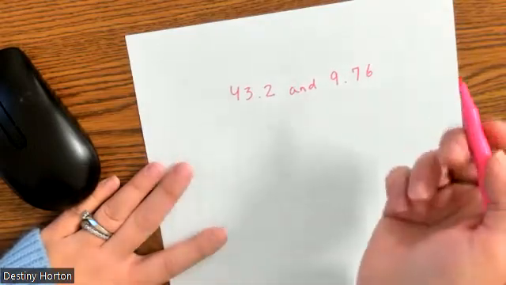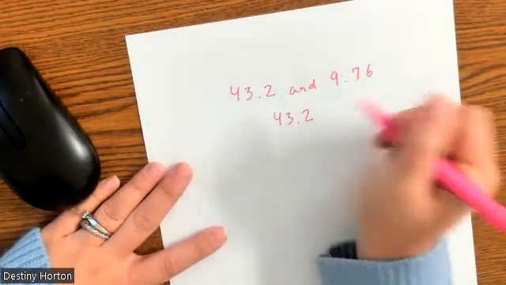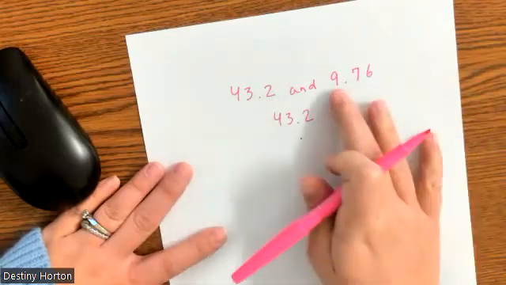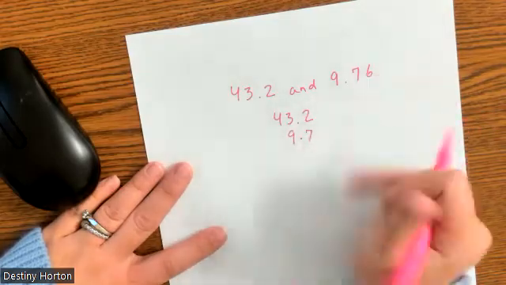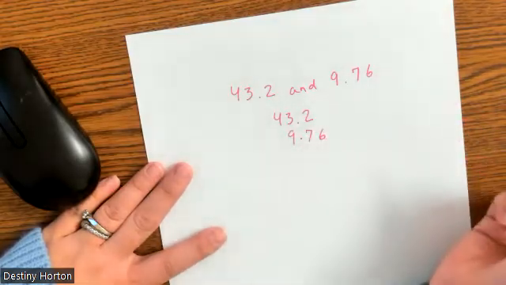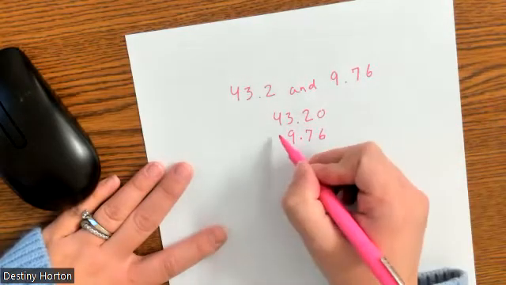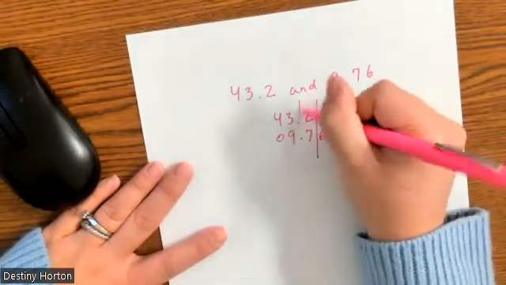So I'm going to write down my first number, 43 and 2/10, and then I'm going to use my decimal as my point of origin. I have a 9 in the ones place and a 7 in the tenths. And then I scoot over for my 6 in the hundredths. I use a 0 as my placeholder here, so I know that all my places are covered.